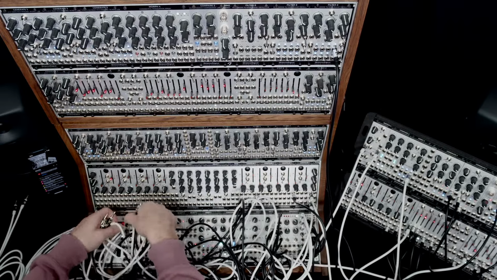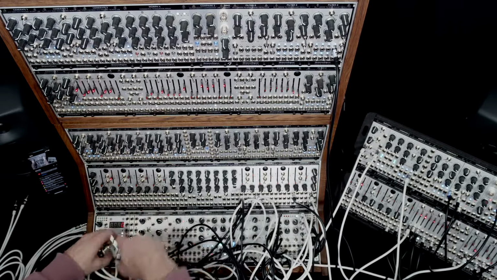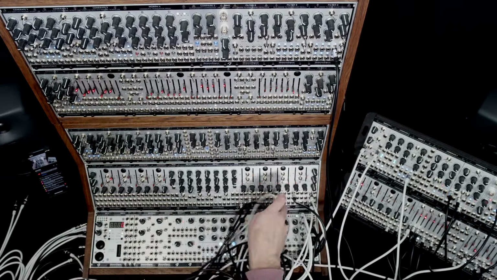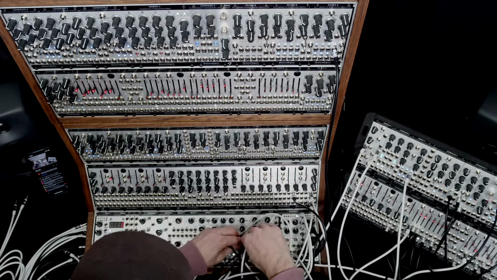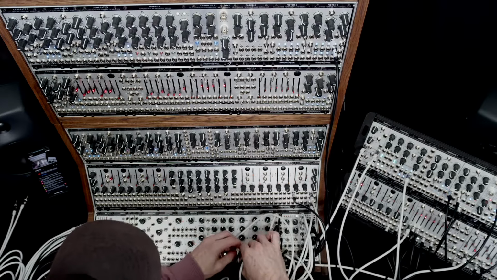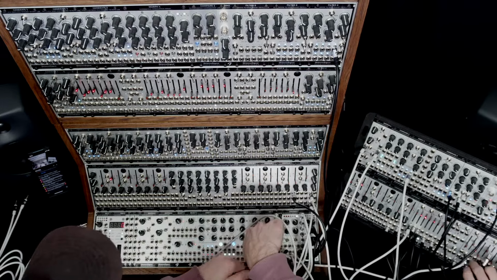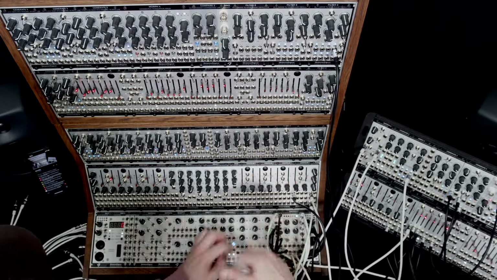But let's say you have a different sequence, or you have two separate sequences that you like, and we'll make use of a simple subtractive synthesizer.